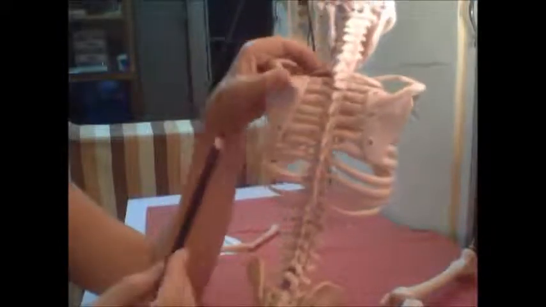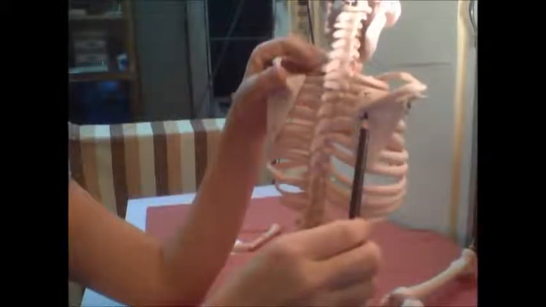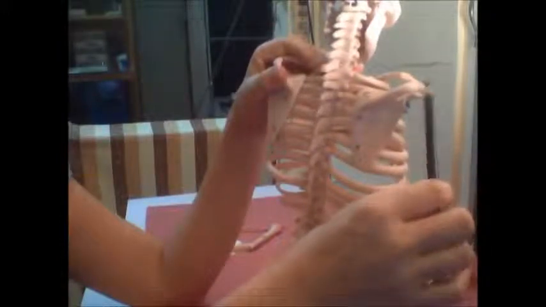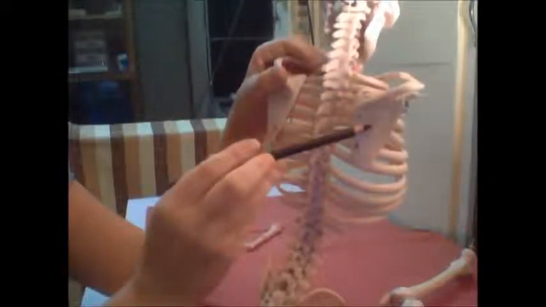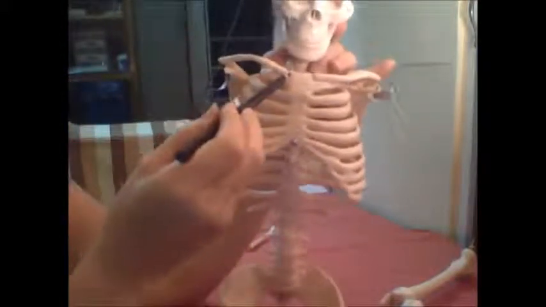Then, looking posteriorly, we have the spine of the scapula, the acromion, the supraspinatus fossa, the infraspinatus fossa. We have the sternoclavicular joint here, and we have the acromioclavicular joint here.